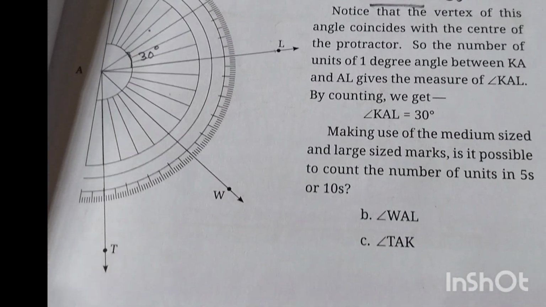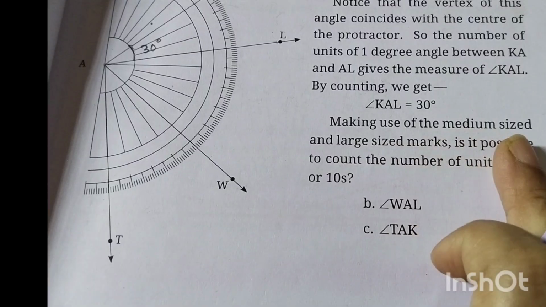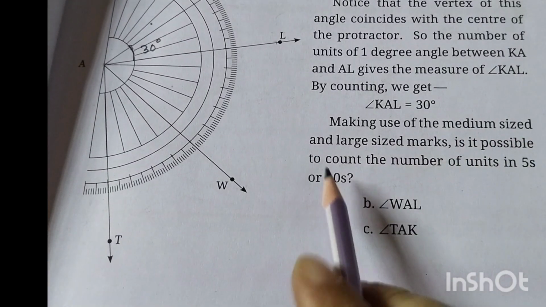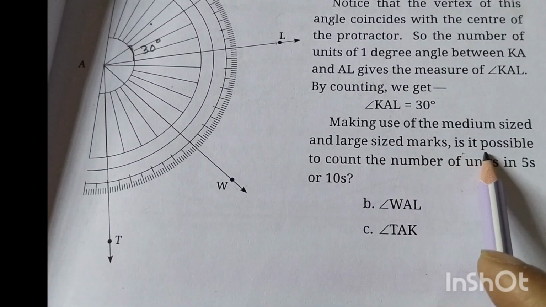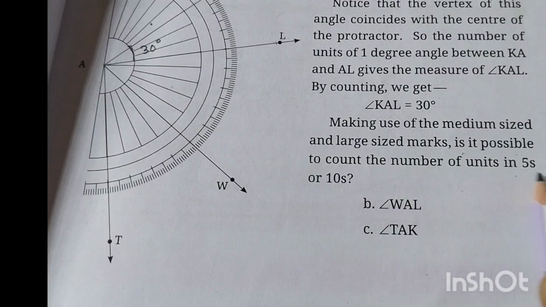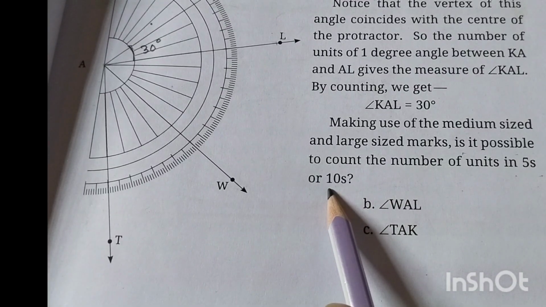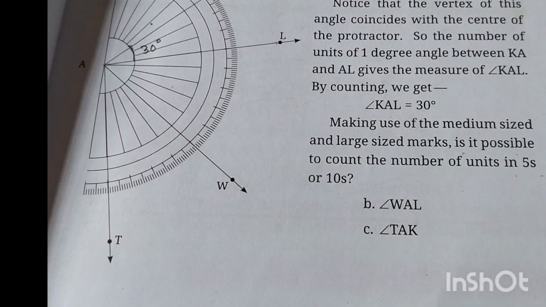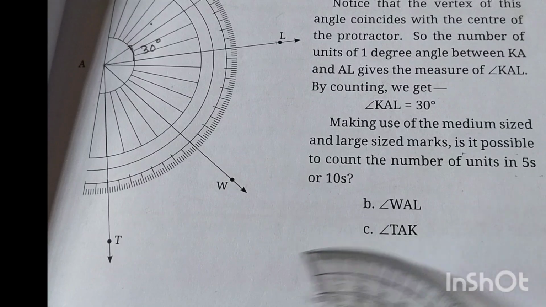Now next one, very important, making use of the medium sized and large size marks. Is it possible to count the number of units in 5 or 10? Yes. Angle WAL.